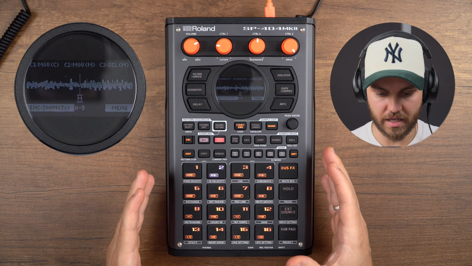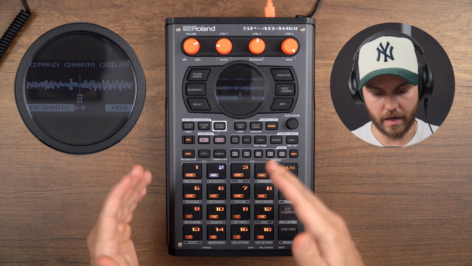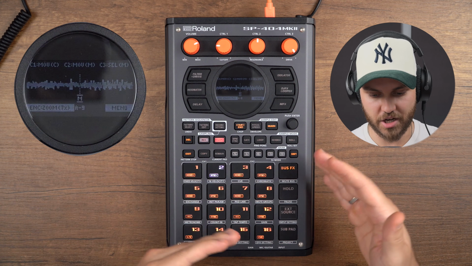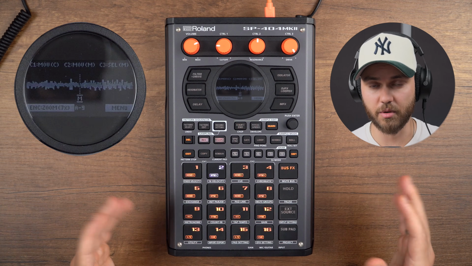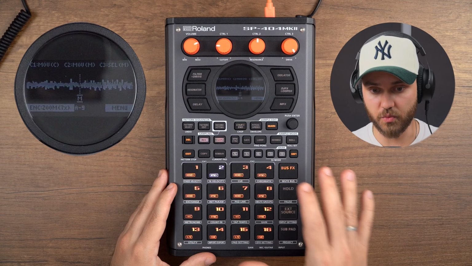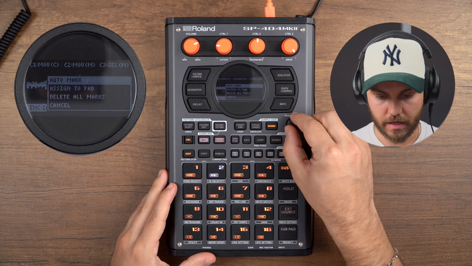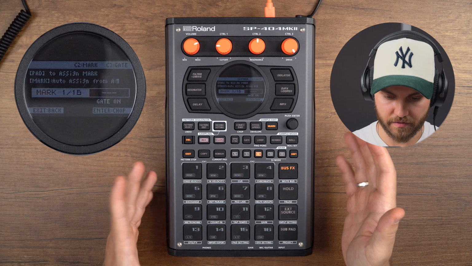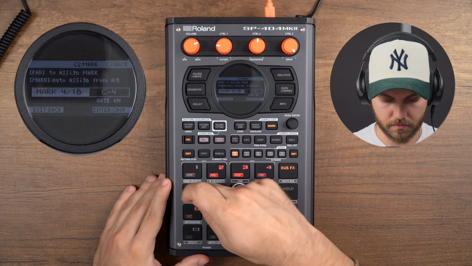For example, for the first time we can chop the main part and export all the chops. Then we can go to the second part, make again 16 chops and export again. This is not a big problem for me at all, but we just have to remember the limitations. When I'm satisfied with the chops I made, I press menu, assign to pad, go to any available bank. For example, this one is available, and do it like this.